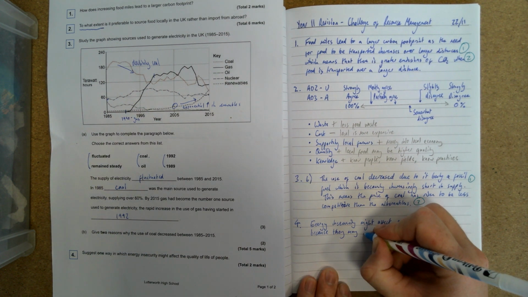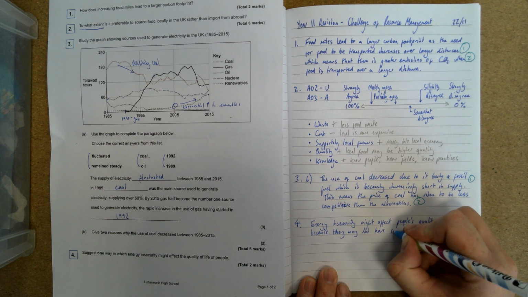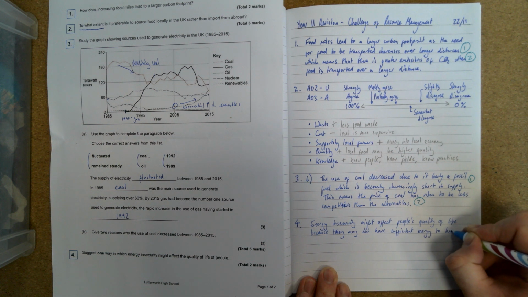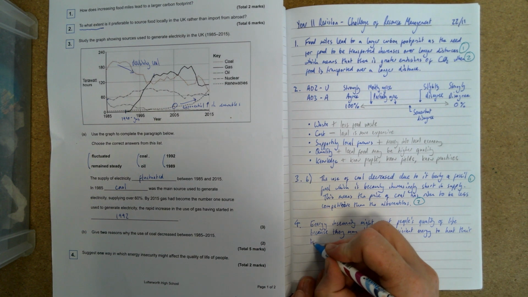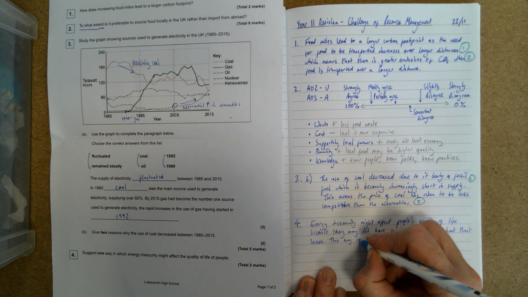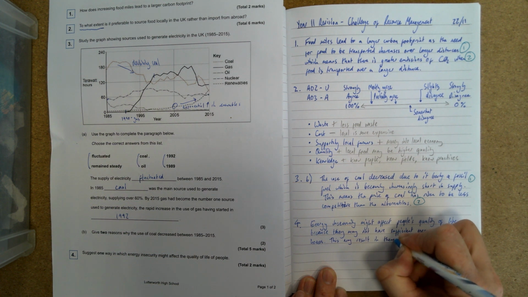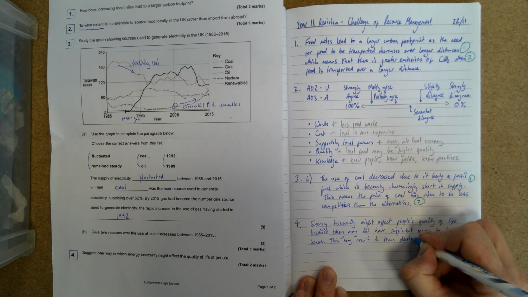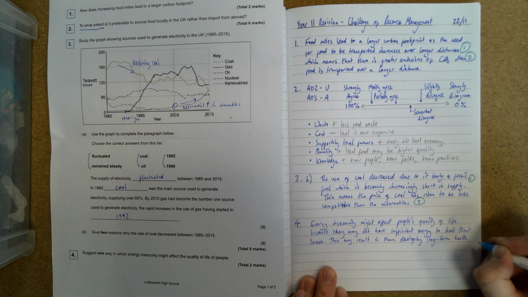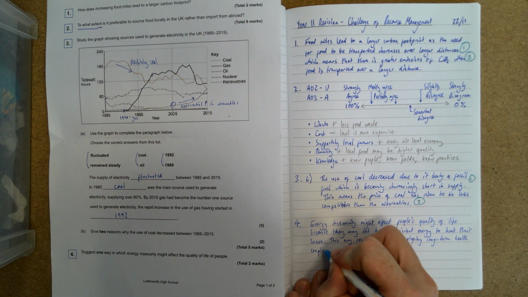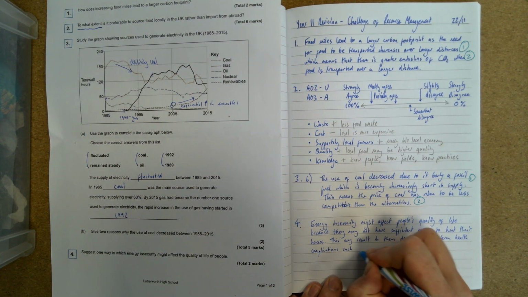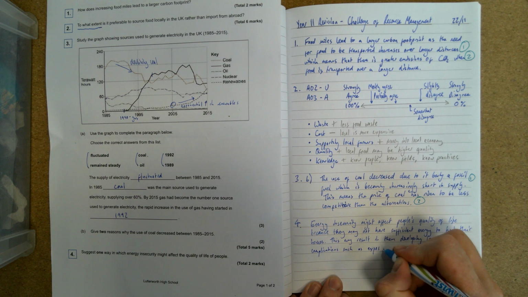Because they may not have sufficient energy to heat their homes. This may result in them developing long-term health complications such as exposure to mould.